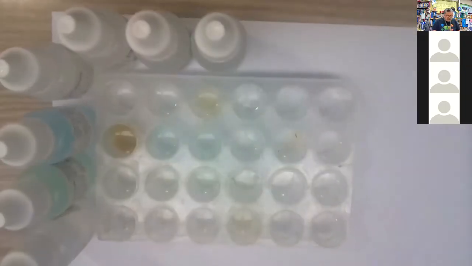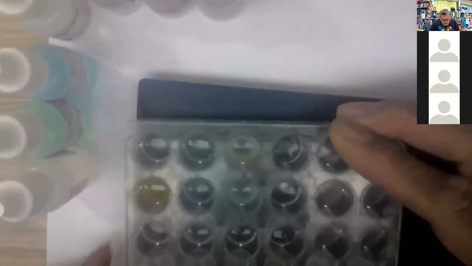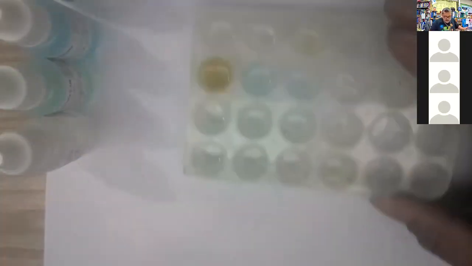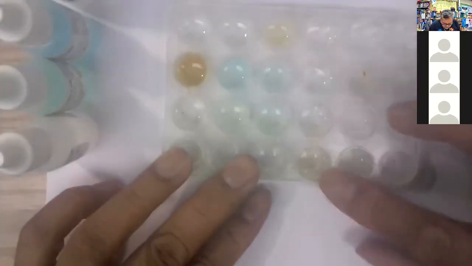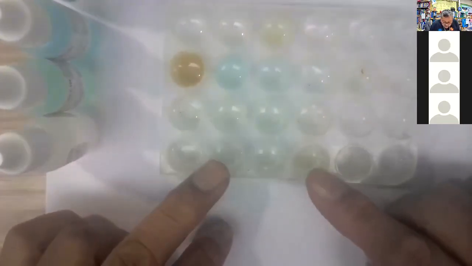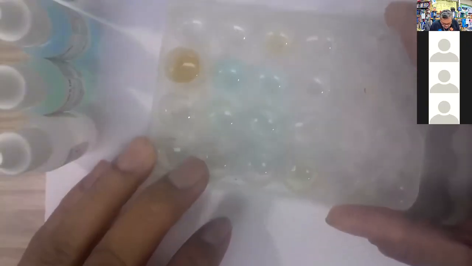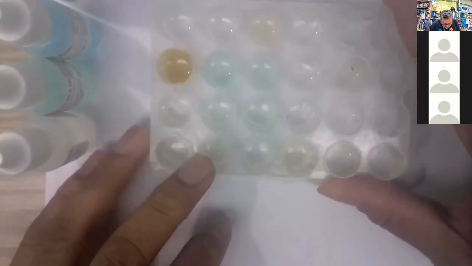In the second one, possibly a precipitate forming. Let's see. Maybe not. Hard to see anything now in the fourth row, whether it's on the dark background or on the clear background. This one looks like a faint orange, but hard to know. That's just from what was there before.